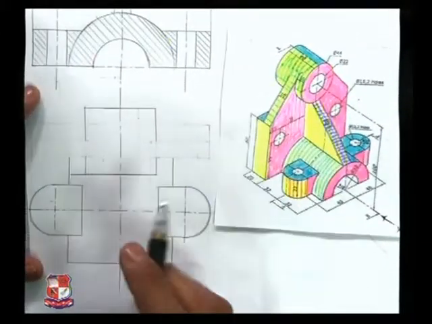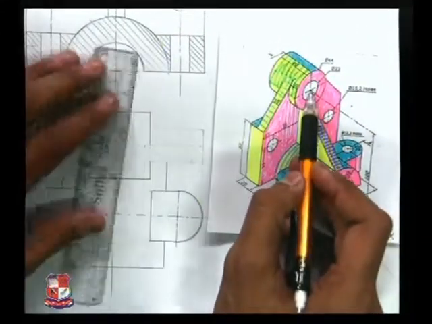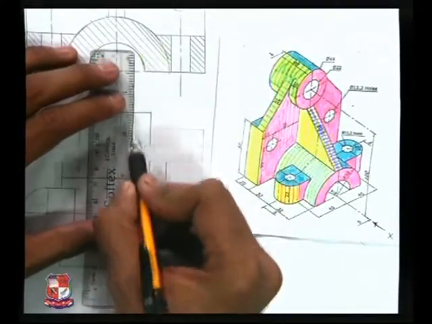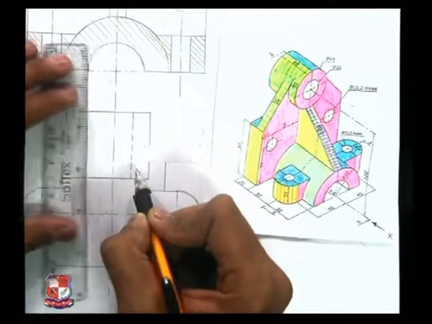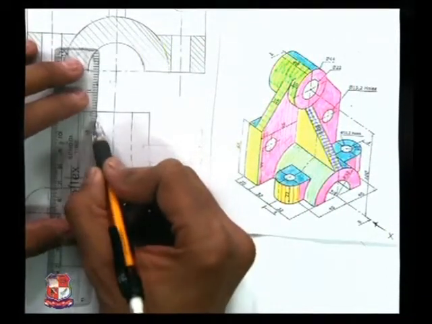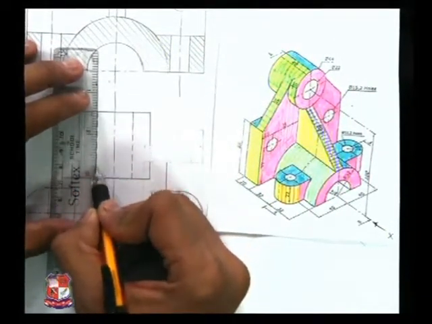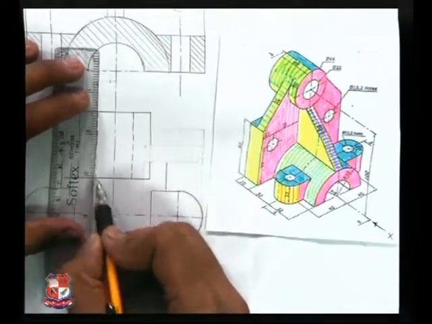So this is the outside line of this cylinder, and the cylinder has a circular hole. That hole we can represent by dotted lines like this. The distance between these two dotted lines would be equal to the diameter of the hole, which is given as 22 millimeter.